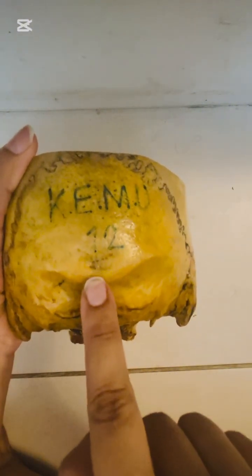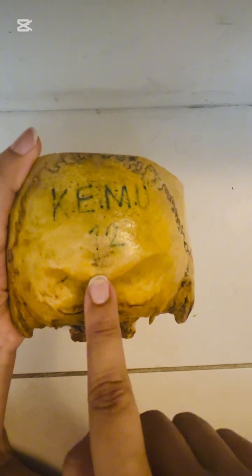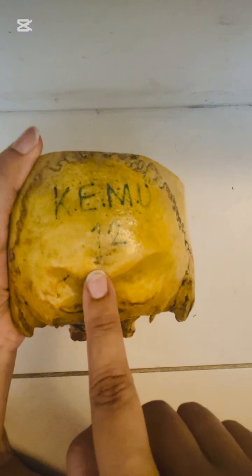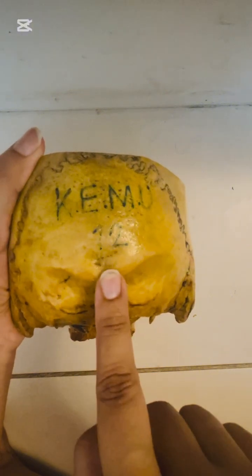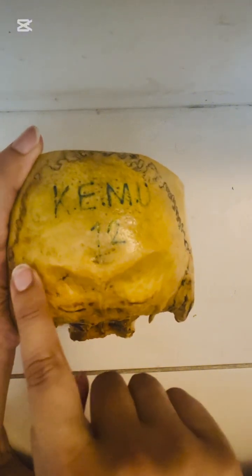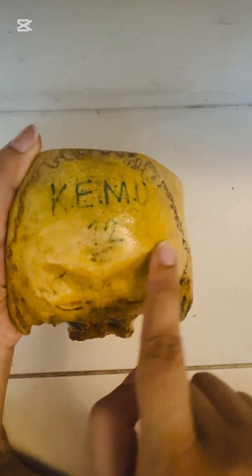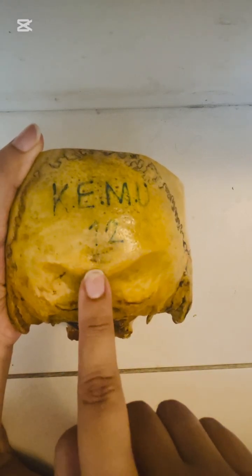Then we can see the prominence here called the external occipital protuberance. This is a prominent part of Norma occipitalis, an elevation on the posterior of the skull. Now there are two lines called the superior nuchal lines that go on either side from the external occipital protuberance.